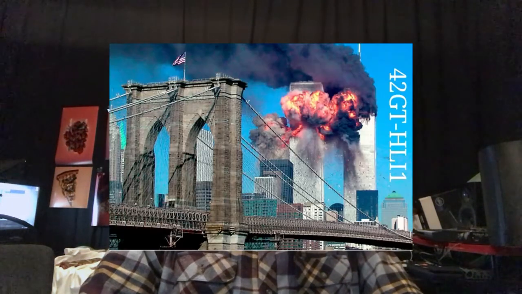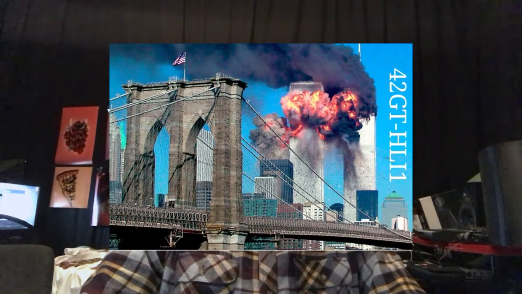Someone else who was not in the room when I did the session selected this target and kept it hidden from me, and they created an 8-digit target identifying number, which in this case is 42GT-HLI1. Someone assigned that target identifier to this specific image, and they gave me only the target number. So here's the image that was chosen for the target.